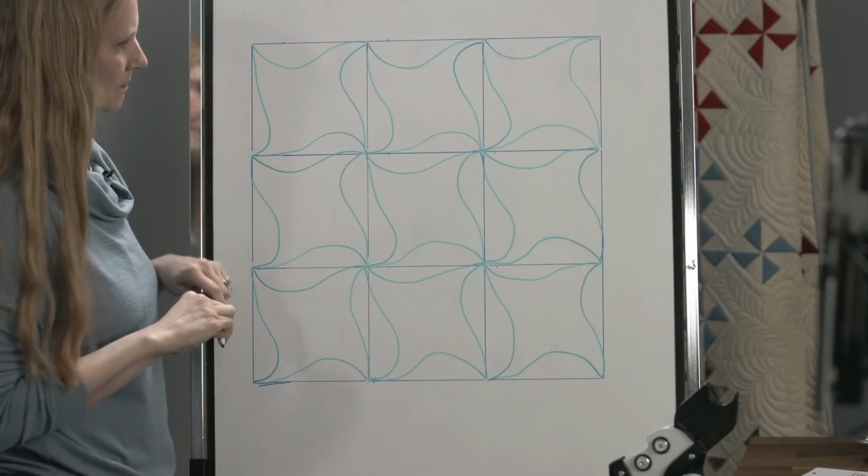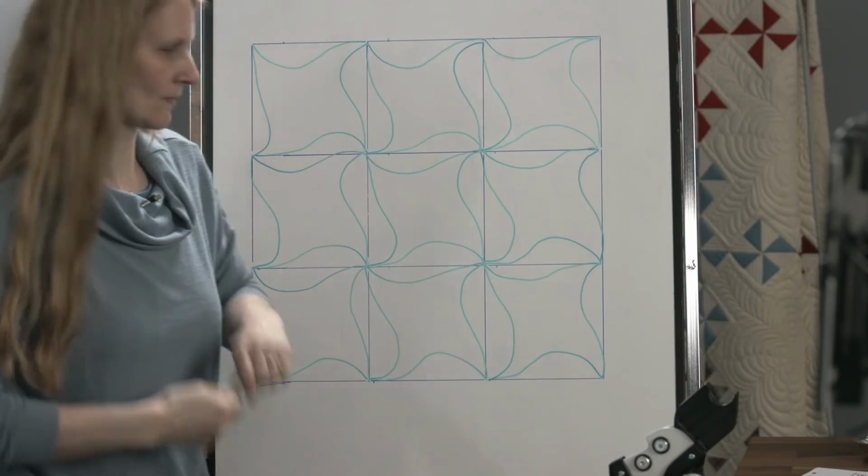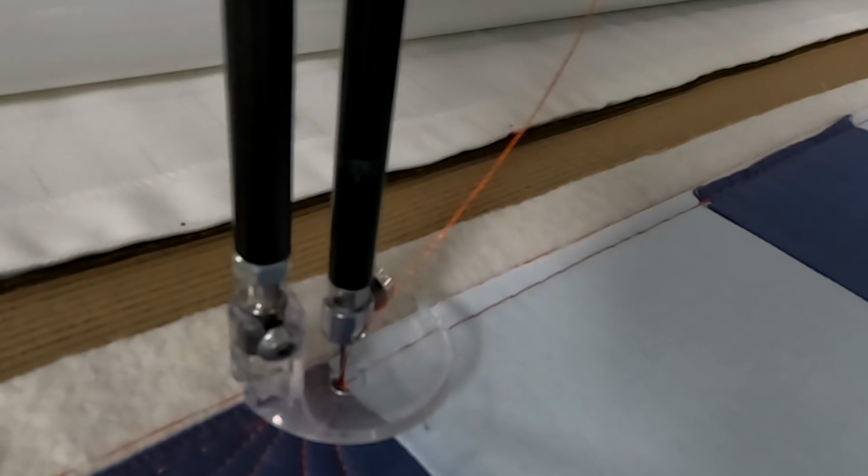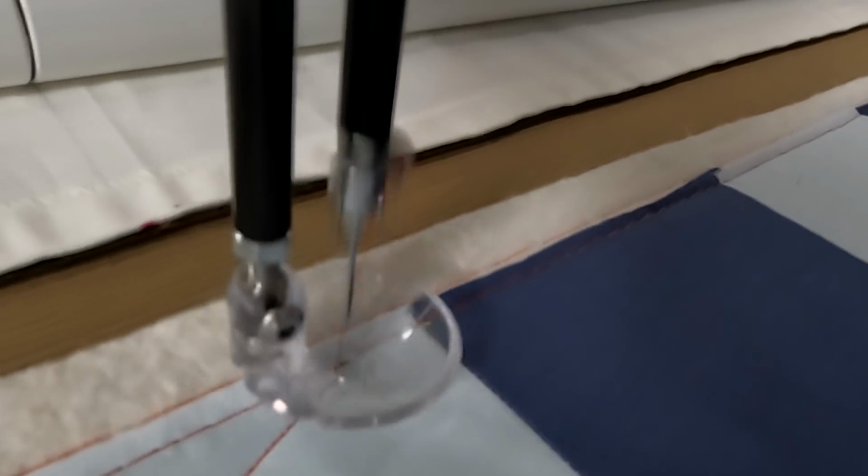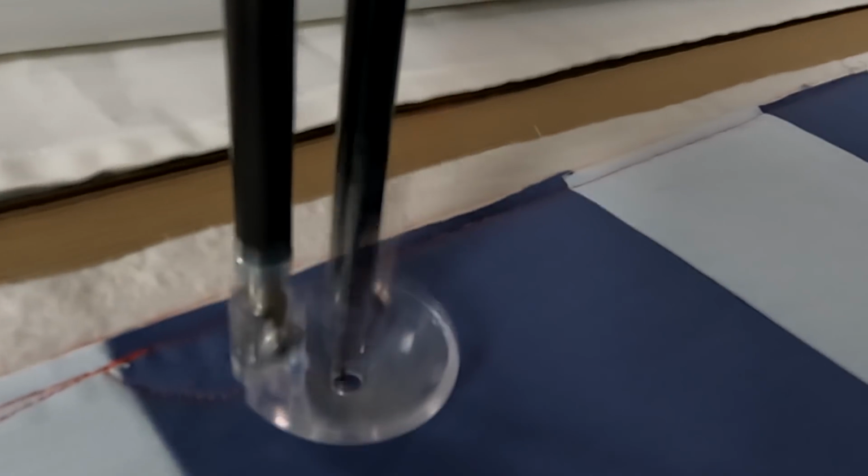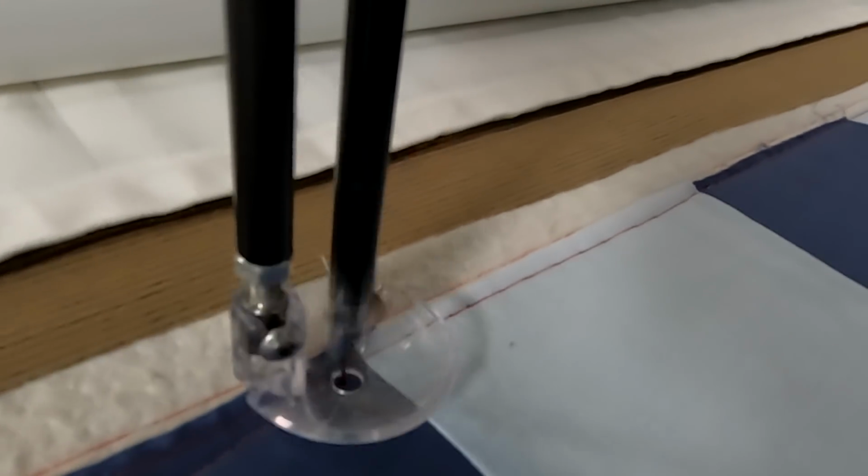Very cool. All right, I'm excited to see this one stitched. Okay. Out and in, out and in, out and in.